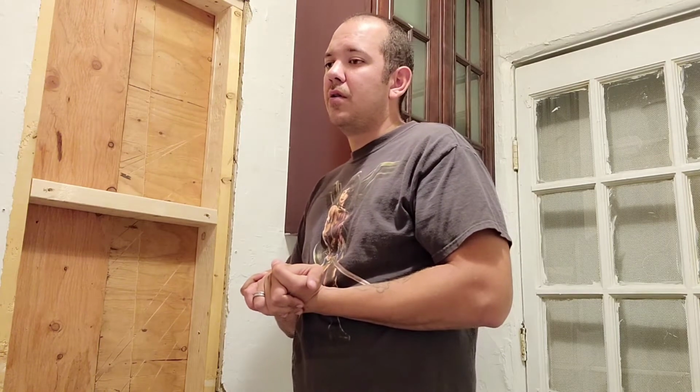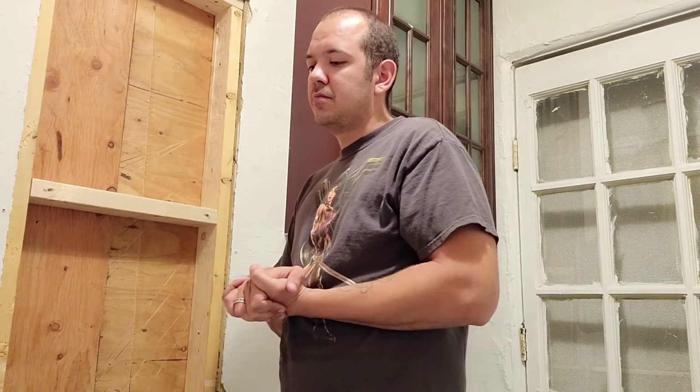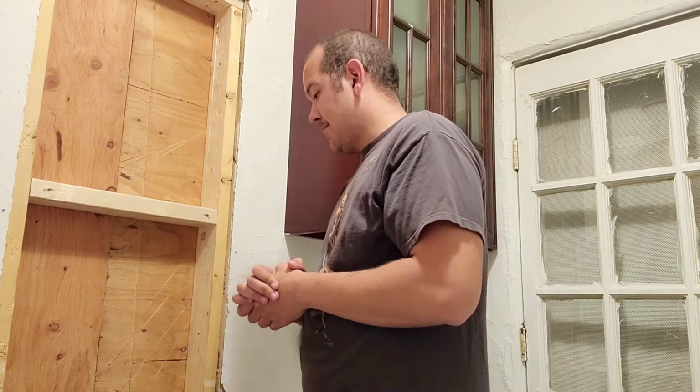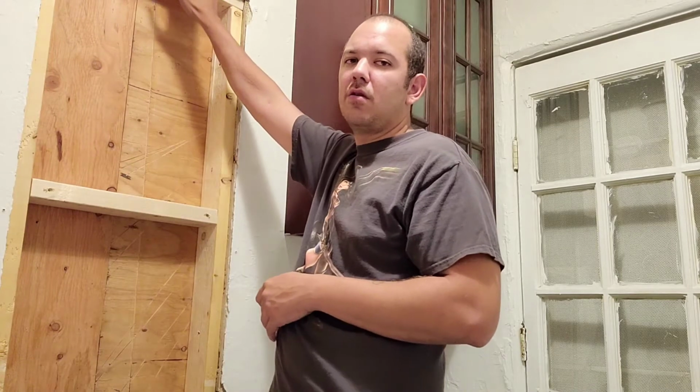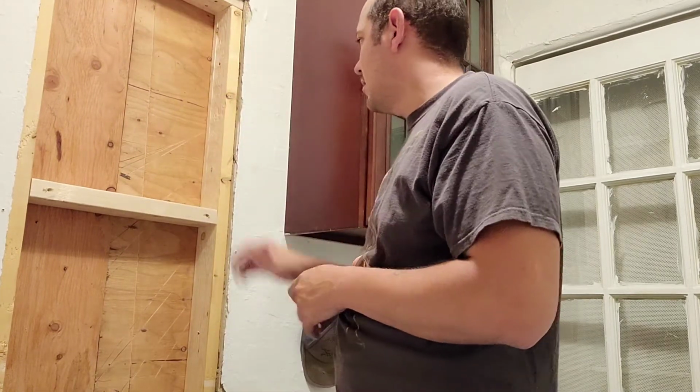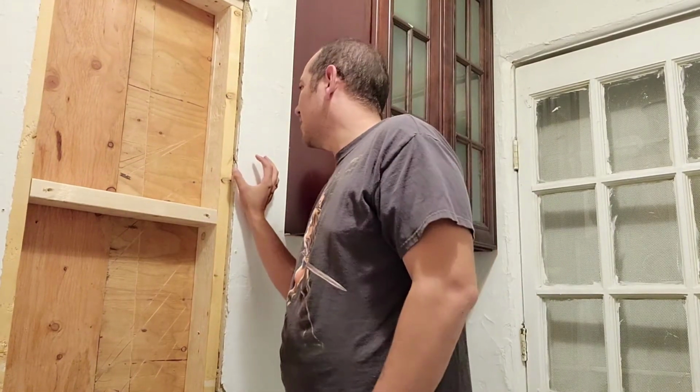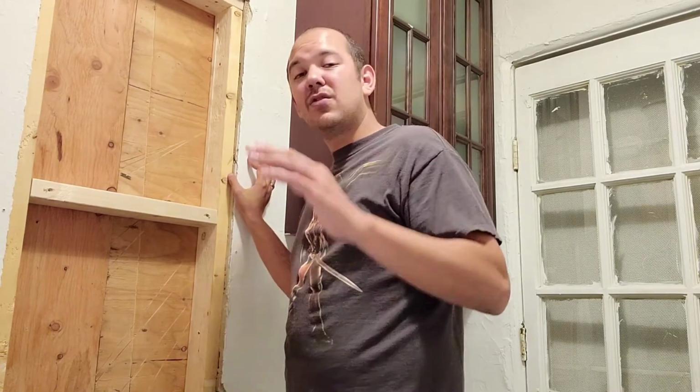But for jokes and giggles, I will waterproof this side. I'm not gonna waterproof the top, but I do have to expose a little bit more. I'm not gonna do it just yet.